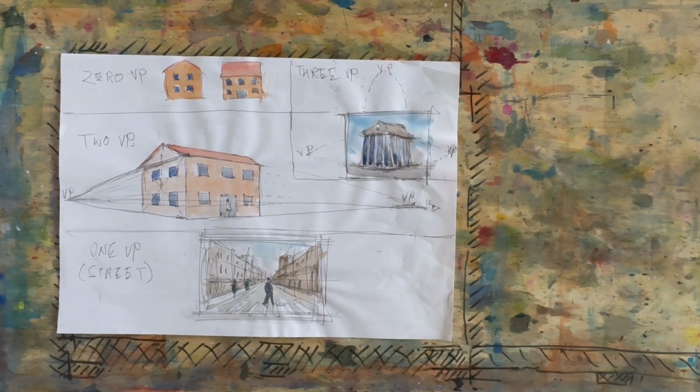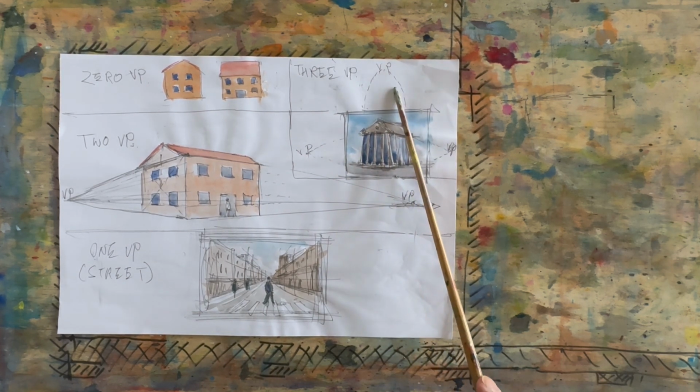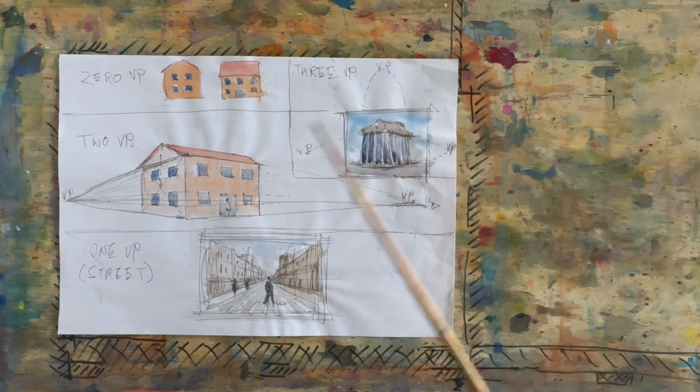Now, 2 weeks ago, we talked about that, and we also mentioned three vanishing points. So when you look at a tall building or a Greek temple, you look up, and there's a vanishing point as well up in the sky, but we don't normally concern that in our everyday painting. And yesterday, we talked about the one vanishing point scenario, and we use that to draw our street.